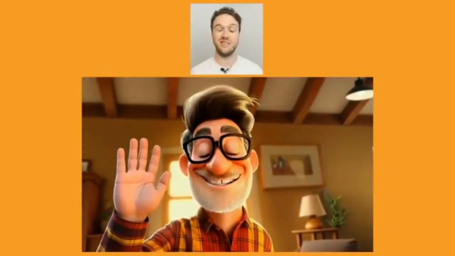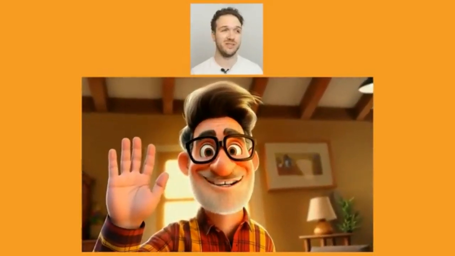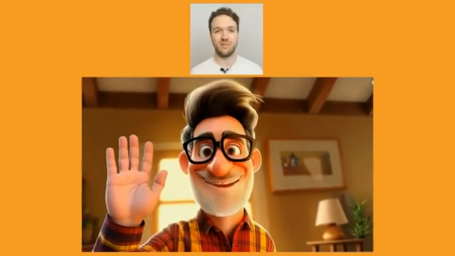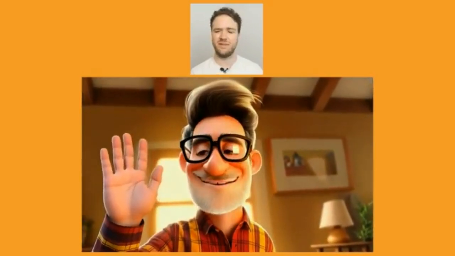CGI Pixar-style animated character. Is it working? How does it look? Does my face look okay? Hello everyone, and welcome to Runway's Act 1. This is a test to see how well it works. Is it working? How does it look? Does my face look okay?